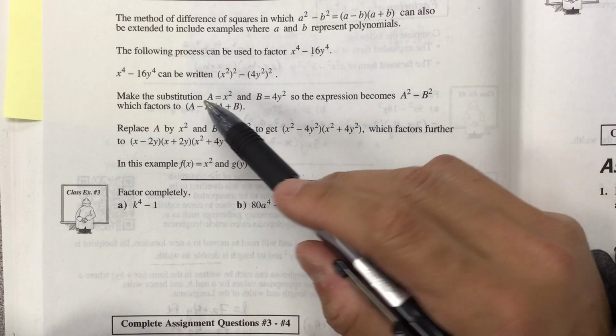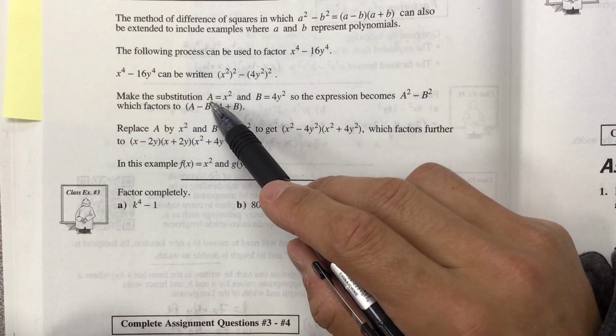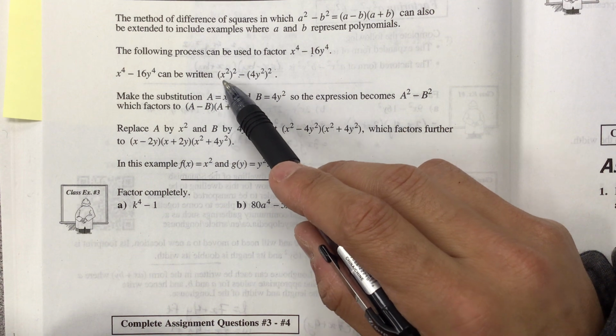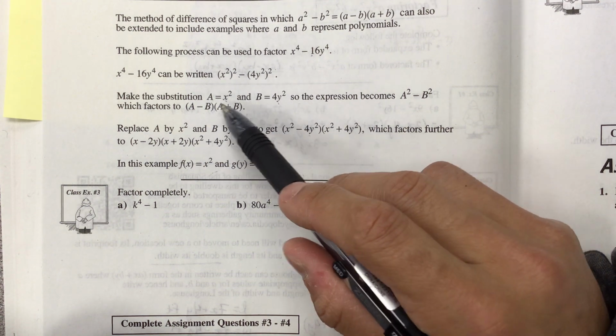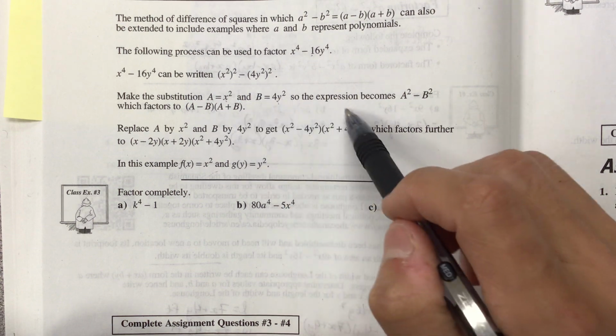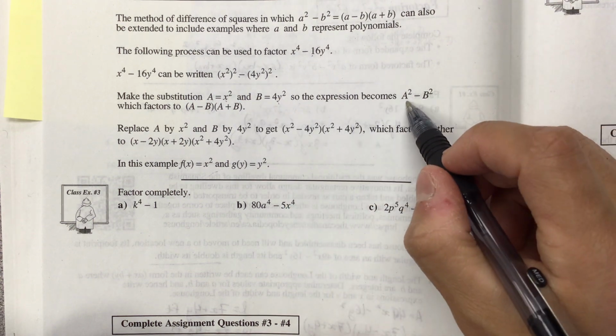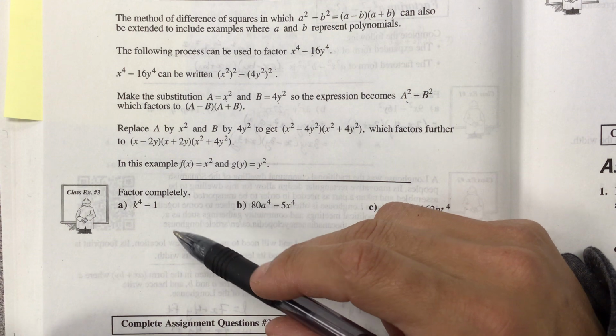Now this will help us with substitution, because we could then substitute a and b in for our terms that are perfect squares. This will just make things easier in the long run, as we'll see in this example here.